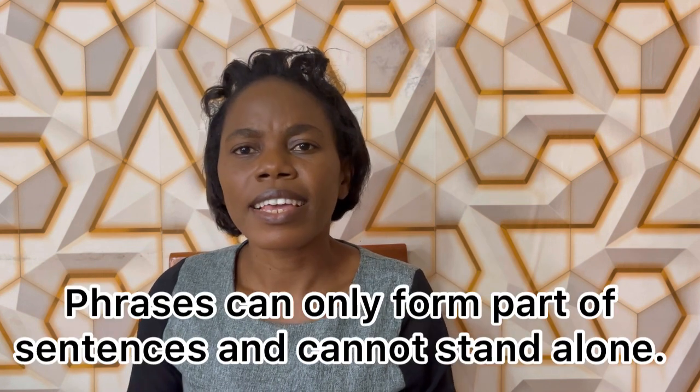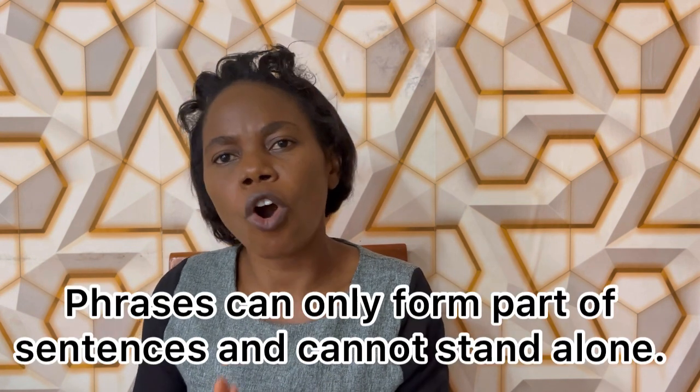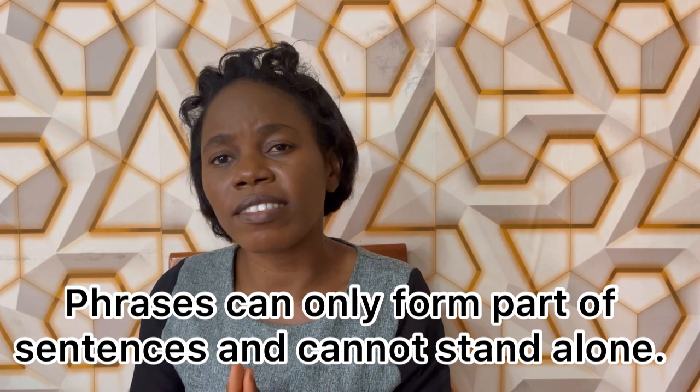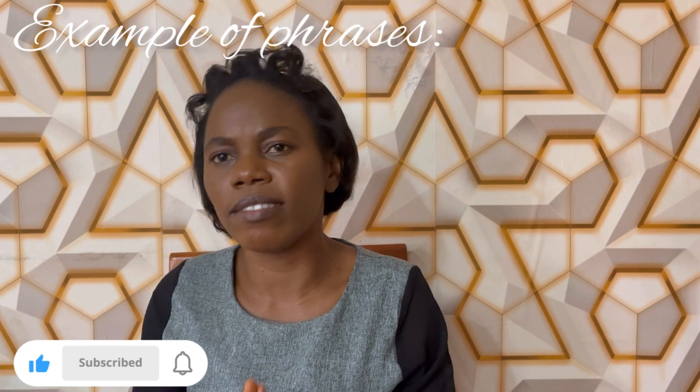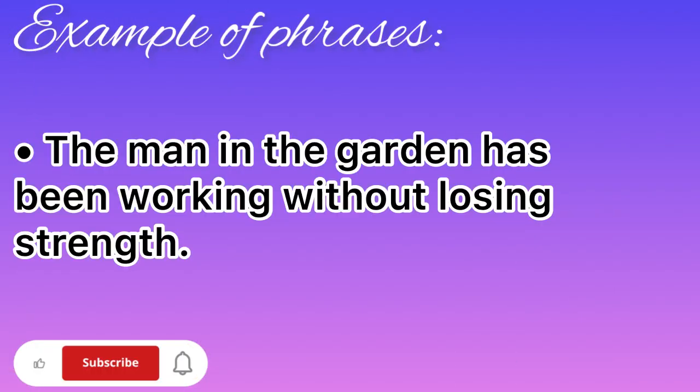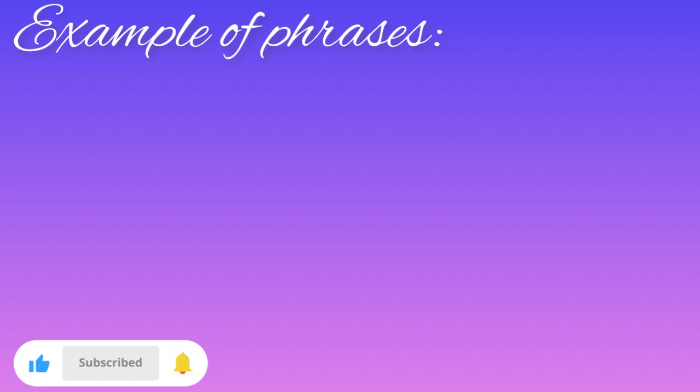Phrases can only form parts of sentences. Let's consider the example below. The man in the garden has been working without losing strength. In this sentence example, we'll see that we can derive as many phrases as possible. Phrases cannot stand on their own. We can only derive them from sentences. So let's see the phrases that can be derived from this sentence given.